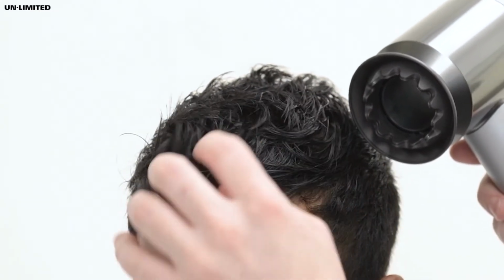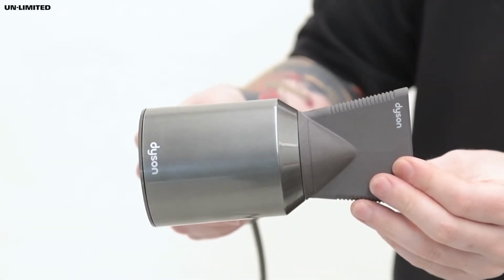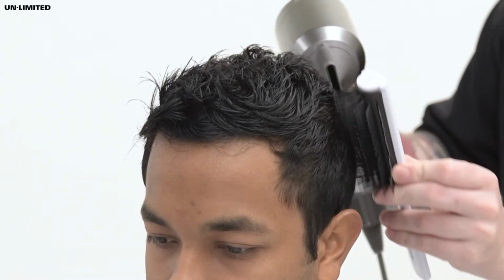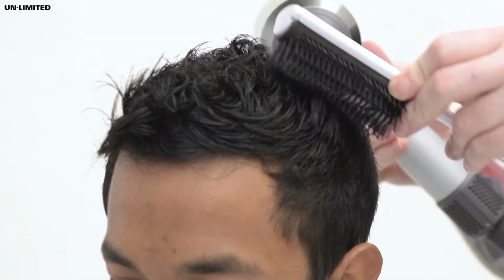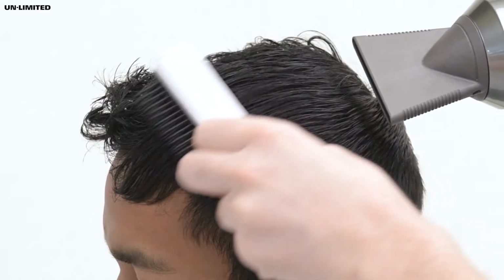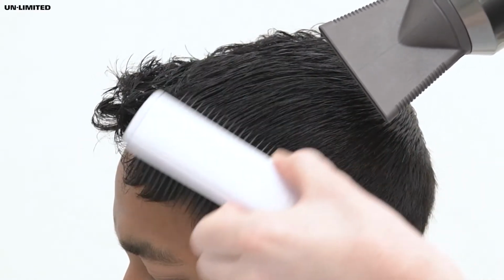Once the hair is roughly 60% dry, I'm going to switch to the concentrator nozzle on the supersonic and a vent brush. This is to compact the hair and gain as much control as possible in the styling process. Again, it's really important that I follow the natural hair growth direction here for the most organic finish.